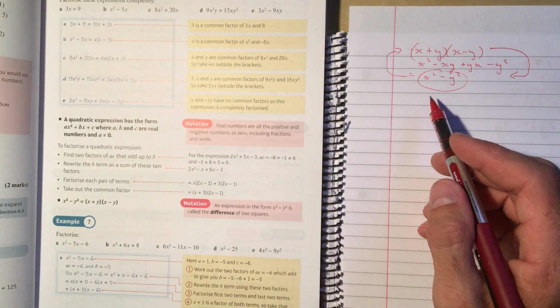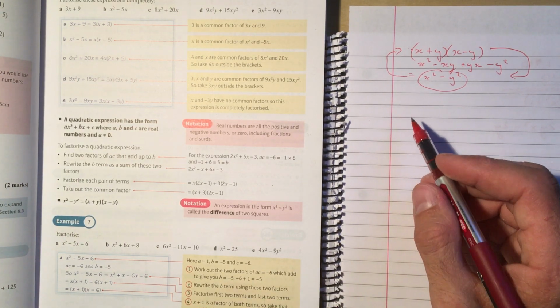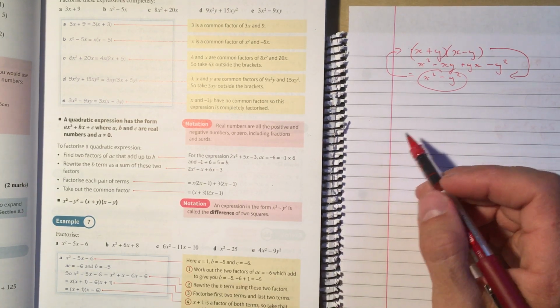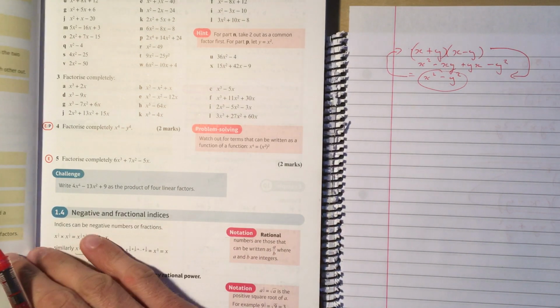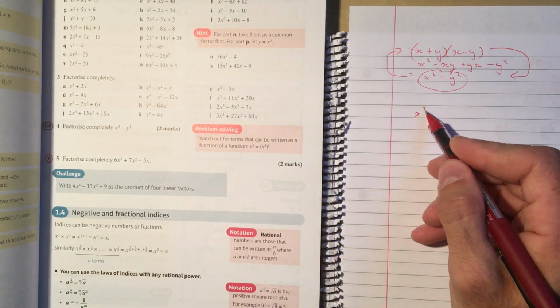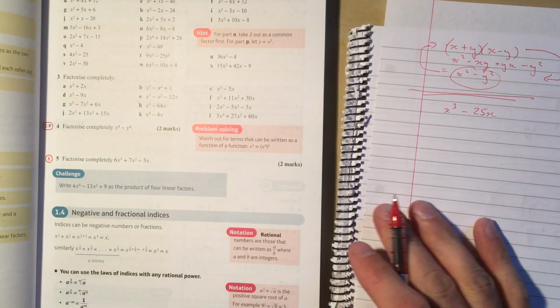So you've seen that before at GCSE, but it was, again, one of the nasty things, one of the harder ideas that maybe didn't pop up very often. At A level, you need to be aware of it. Now, I was looking at this the other day. Here we go. So x cubed minus 25x, and the question is factorise that, okay?